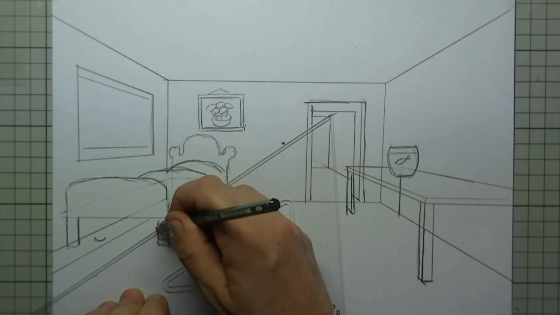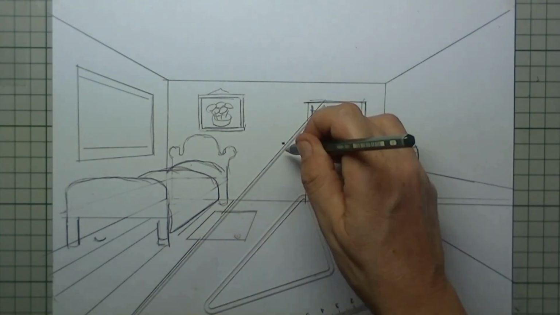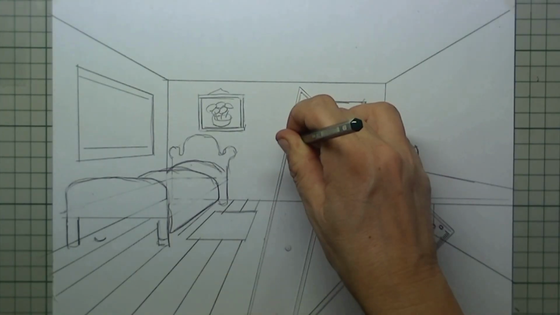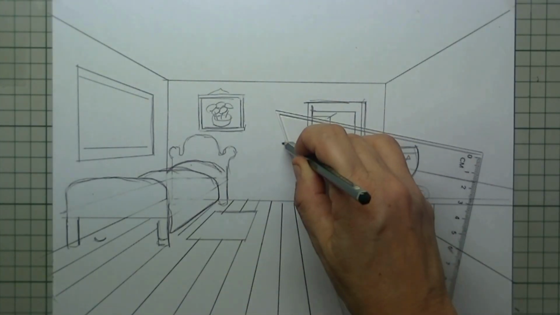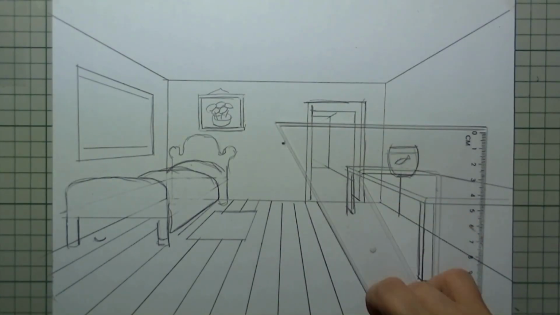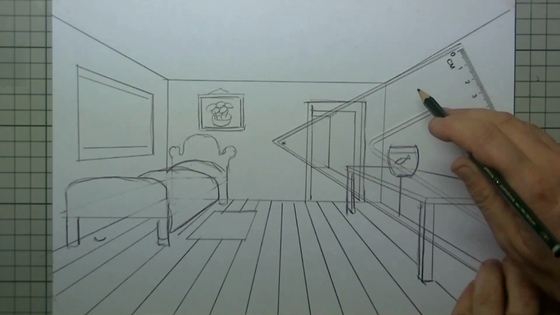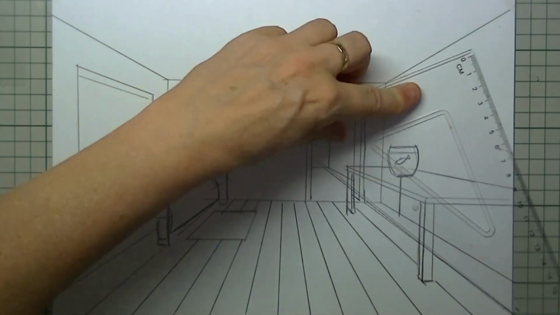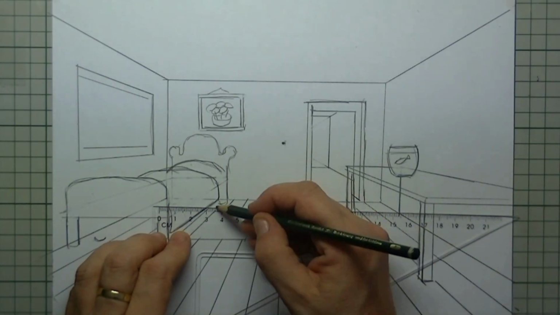Now for the floor, I'm using that one-point perspective again because I want it to be a wooden floor with all those planks in it. You can see all the lines coming from that one point. And now, perspectively, that is correct.